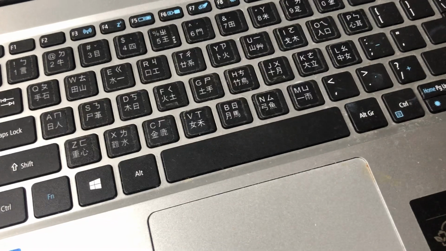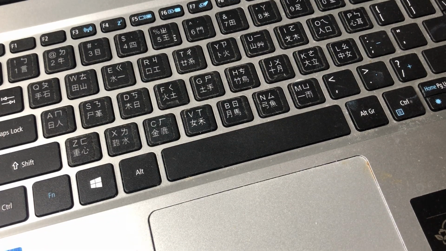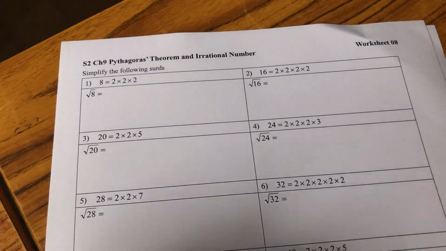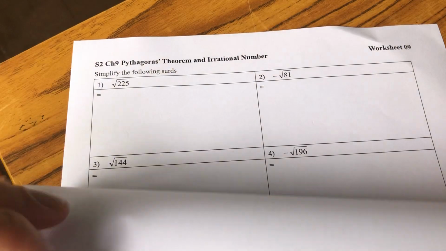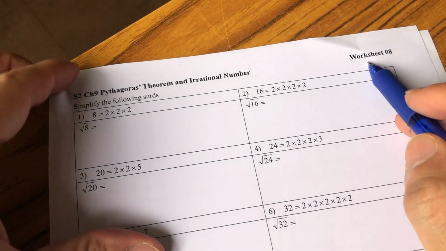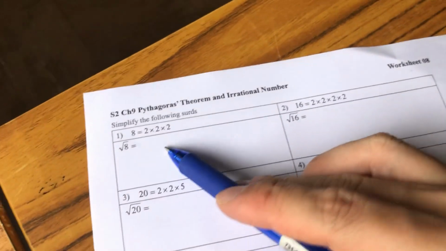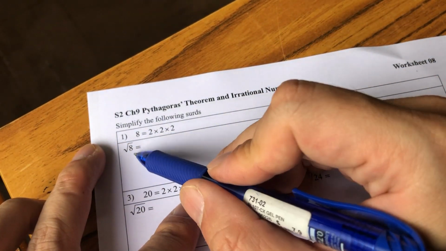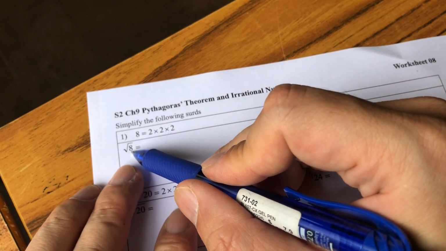And today I've prepared you 2 exercises. Exercise 8 and also 9. There are 2 exercises here. Exercise 8 and exercise 9. For 8, I've done the short division for you. It is given to you. What you have to do is try to simplify the third.